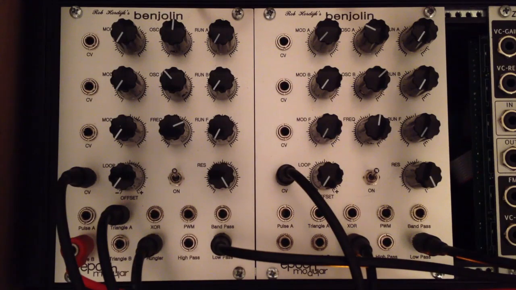I just find it's a fun, organic way to play around with it and truly get a lot of random stuff. Almost all the modulation is going to be coming from the Rungler or the cross mod itself, so this should hopefully really show how the Benjolin can shine.